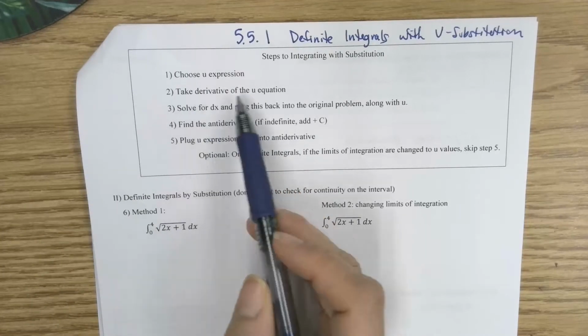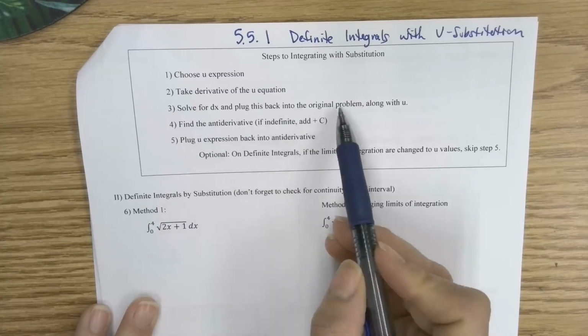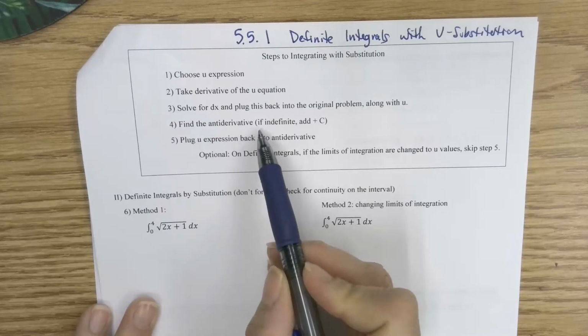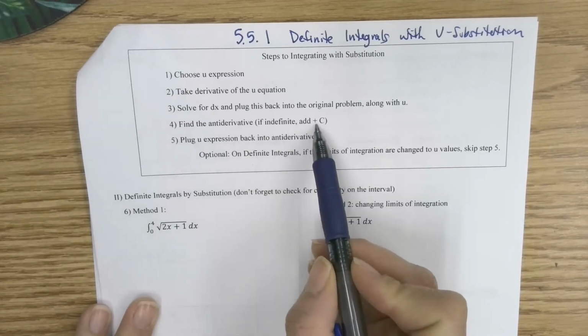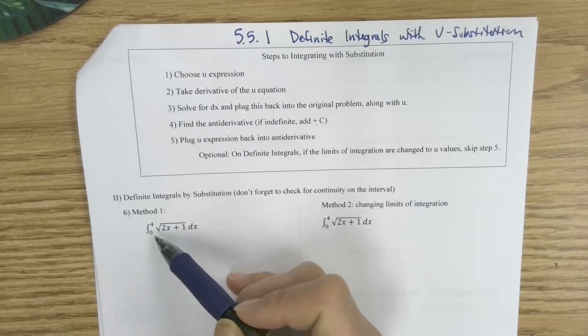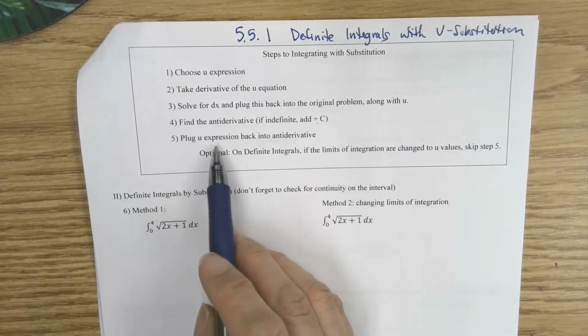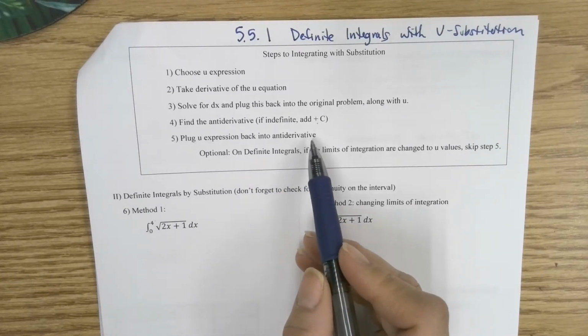We're going to take the derivative of that U equation, solve for dx, plug that back into the original problem along with U. We're going to find our antiderivative, and today we're not worrying about indefinite, so you will not need to add a plus C in. Remember, plus C is always going to cancel when you have lower and upper limits of integration. And then you can plug the u expression back into your antiderivative and evaluate your antiderivative.